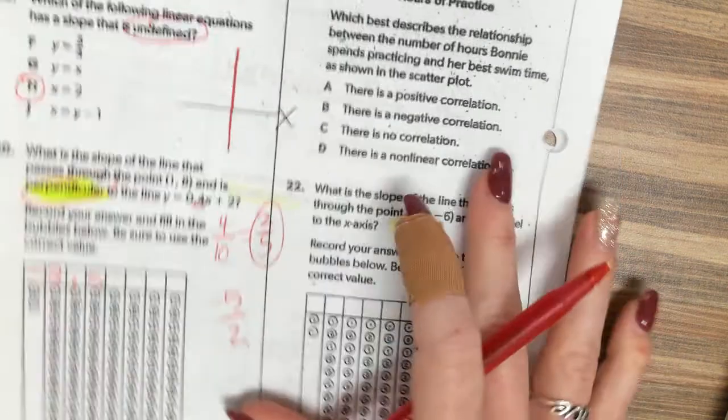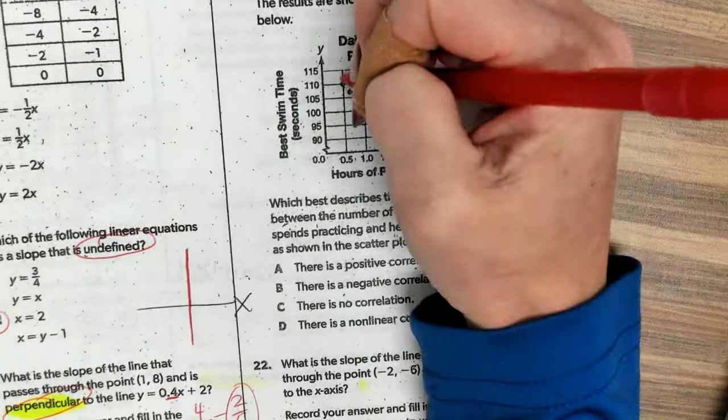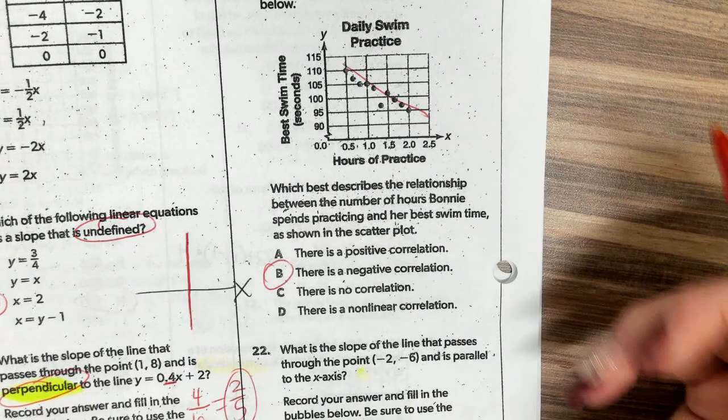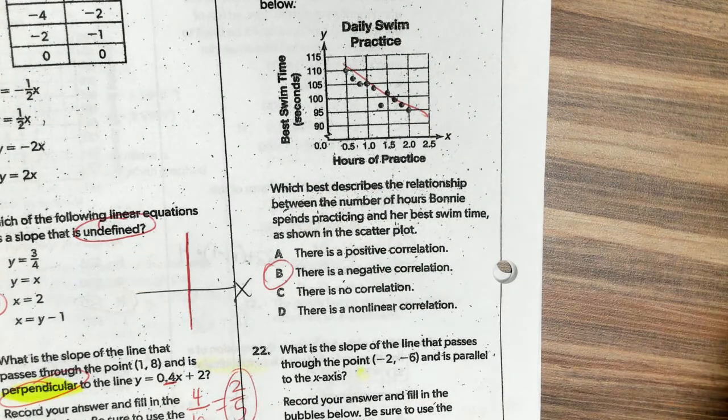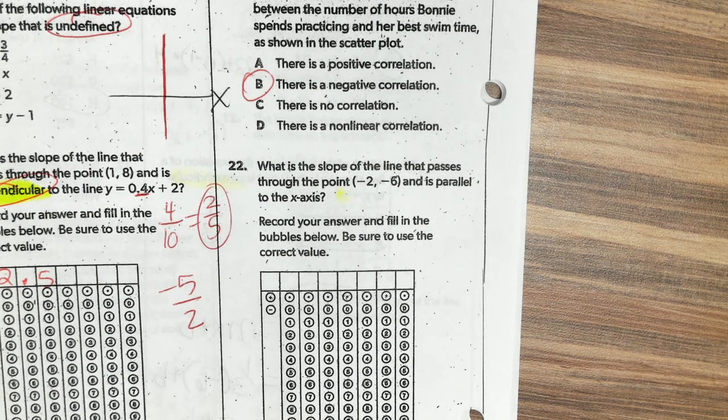All right, number 21, if you missed it, then you were just being lazy. It's clearly going down, so it's negative. Number 22 is the one I told y'all that they were going to try to trick y'all. I said, read the question. I told y'all. Let's talk about it.